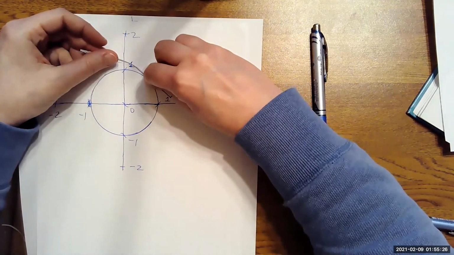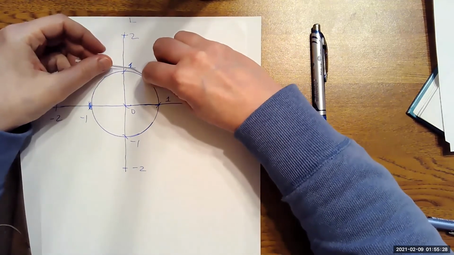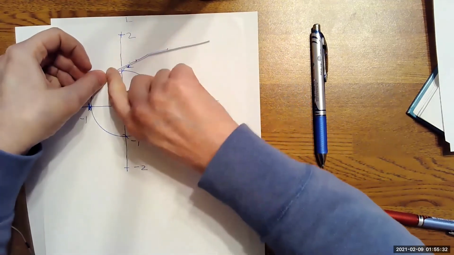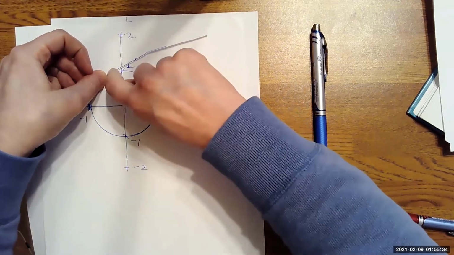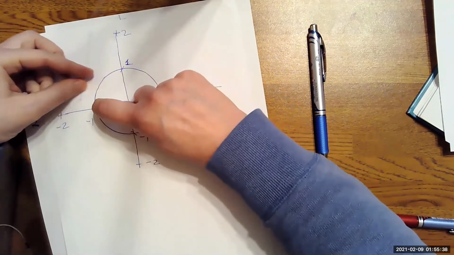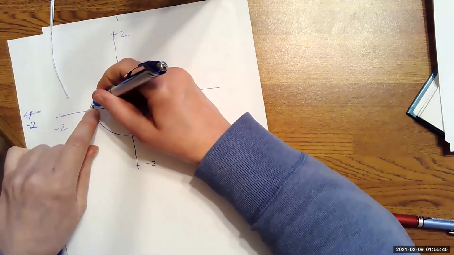So that's 1 unit, gets us about there. Another unit gets us there. So that's about a length of 1, a length of 2. About here is about a length of 3. So around there is about a length of 3.